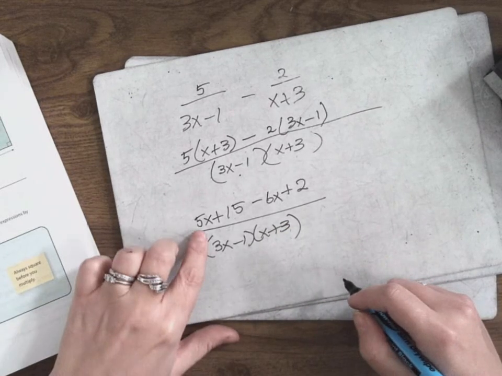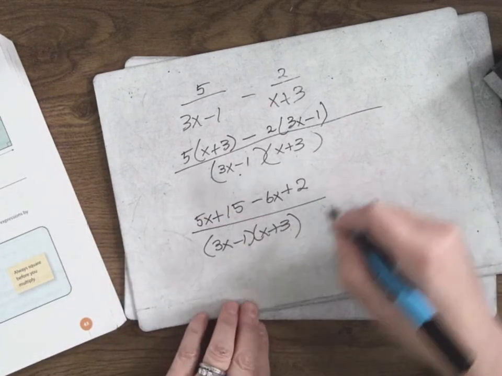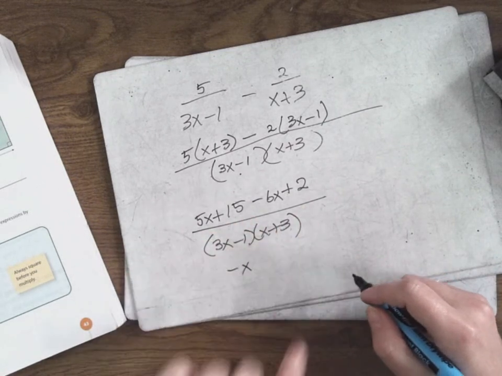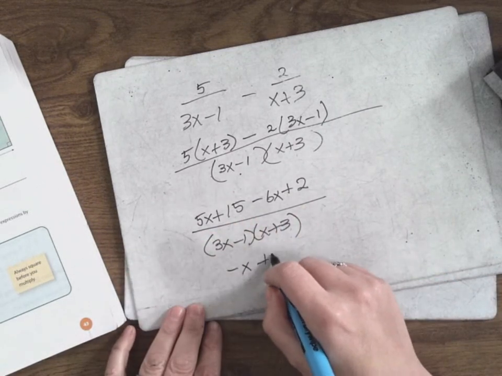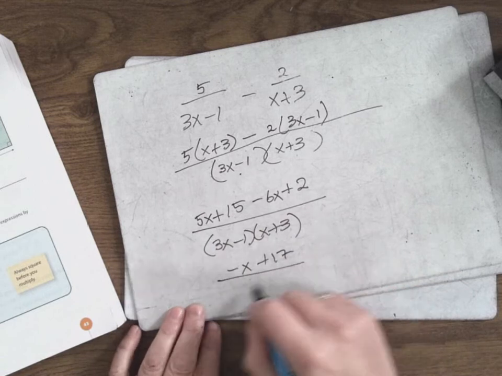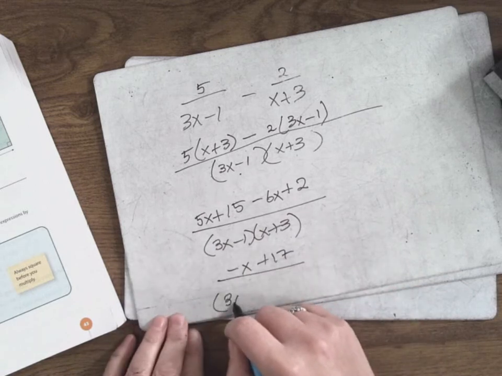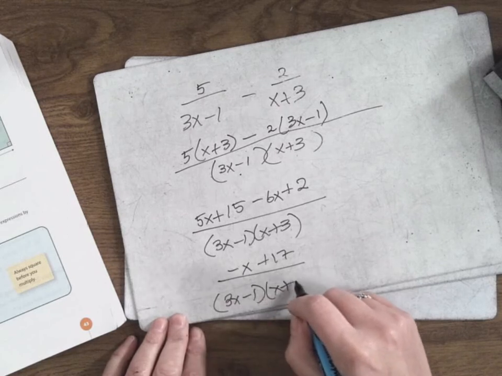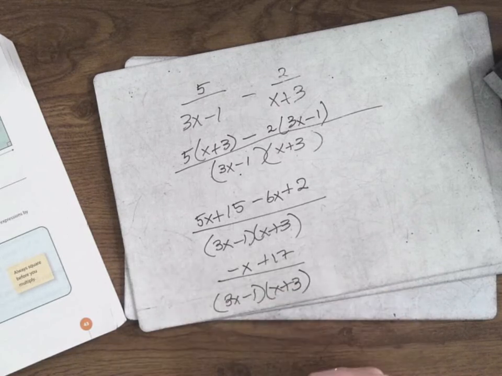Right, so 5x minus 6x is minus 1x, isn't it, or minus x? Plus 15 plus 2 is plus 17, all over 3x minus 1 times x plus 3. Okay, do you remember them? And that's the answer then. That's your answer. Right, do you remember them? Kind of.